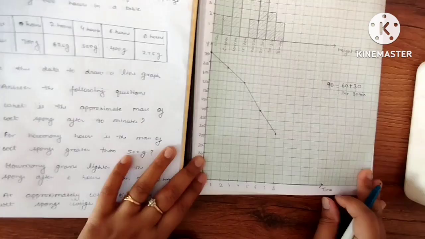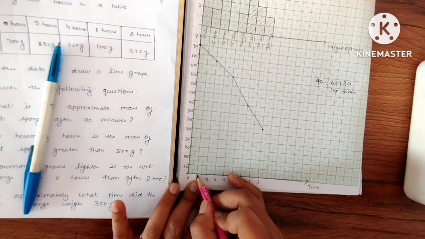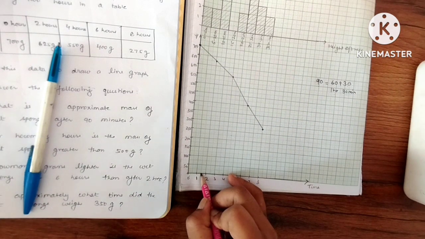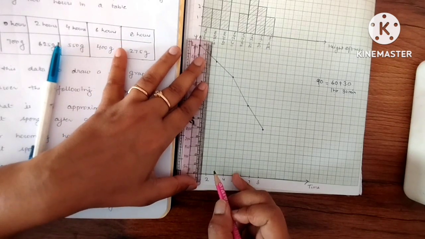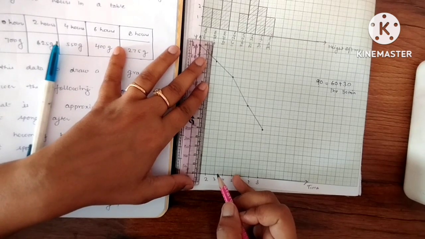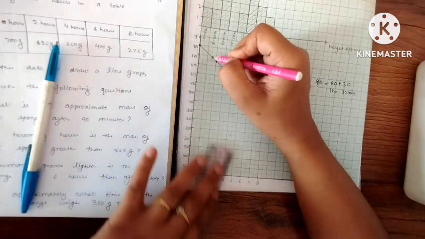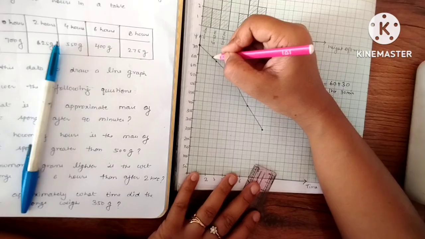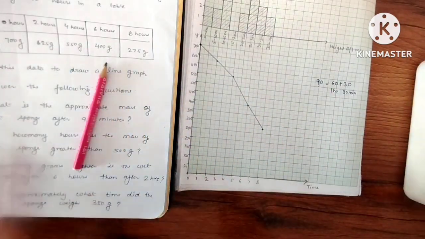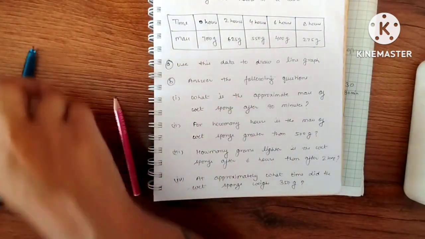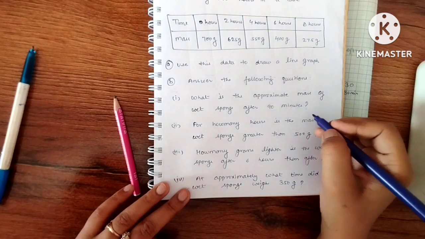So 90 minutes means 60 plus 30. 1 hour means 60 minutes, plus 30 minutes. So 1 hour 30 minutes. So 1 hour is this, 30 minutes is this. This is my line. So where is this line touching? My graph is touching the line here. This is my point. That means 1 block down. So this is 650. 650 minus 5, that means 645 gram. What is the answer? 645 gram.